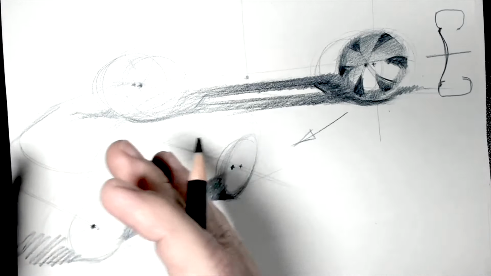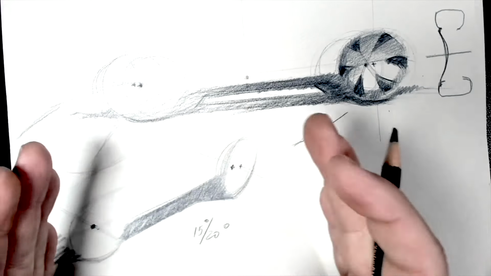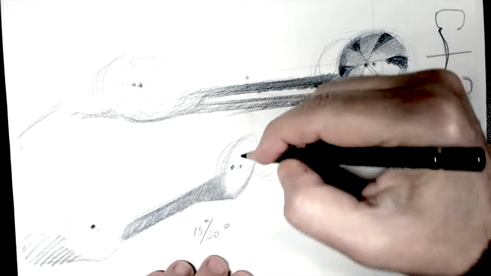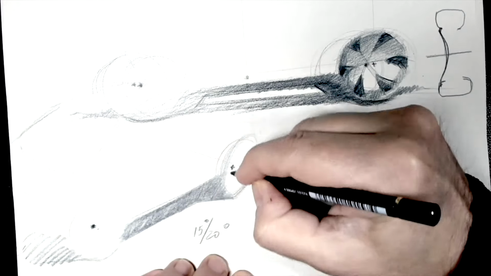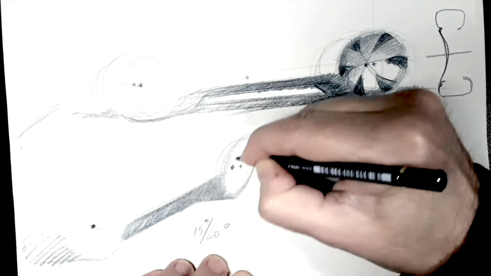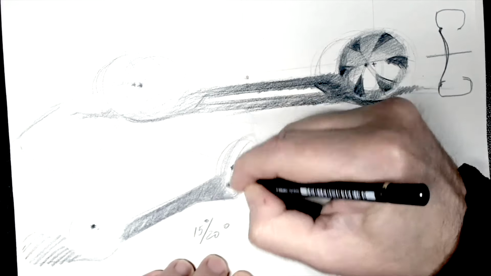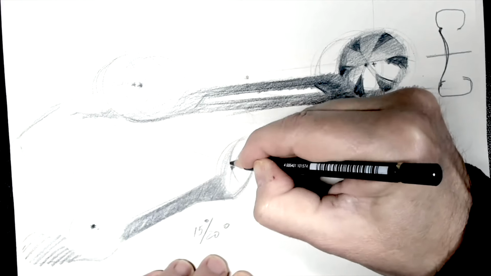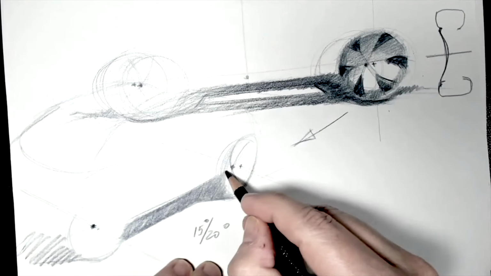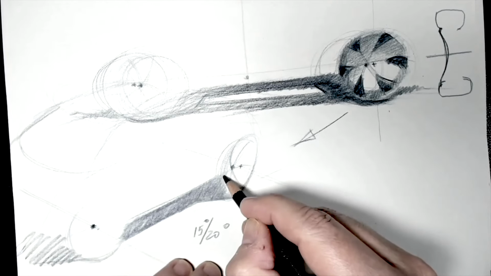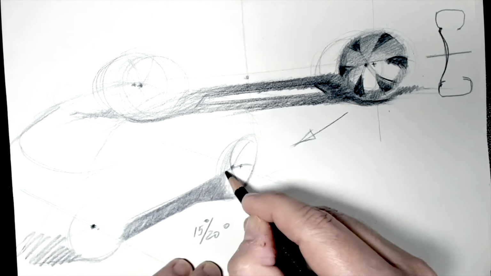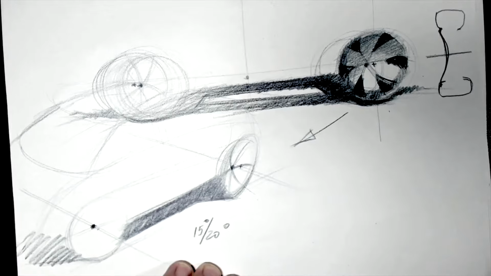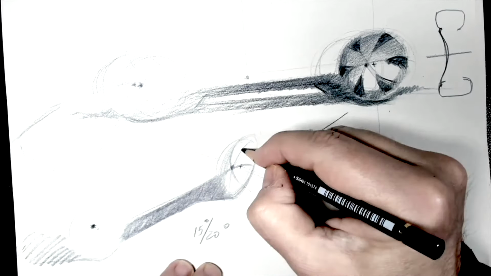So there also, there will be the shifting of this wheel center. And now I will make the same graphics I did before. You see? That's a wheel in perspective.